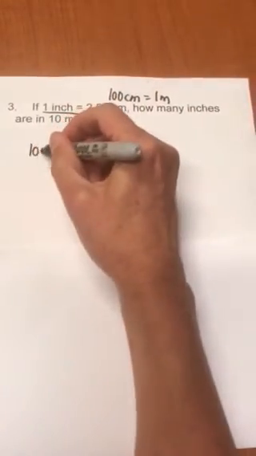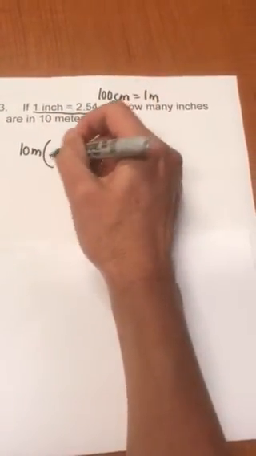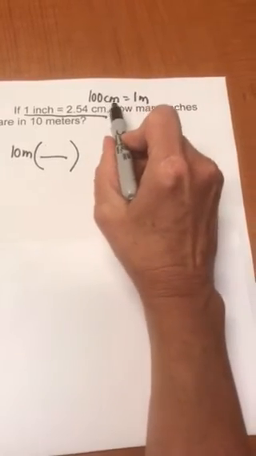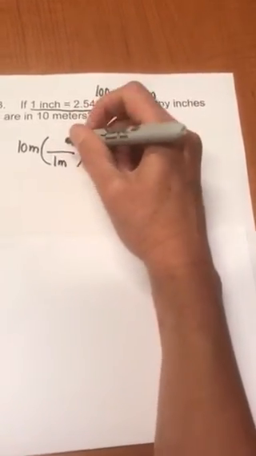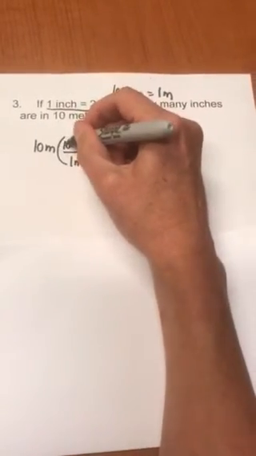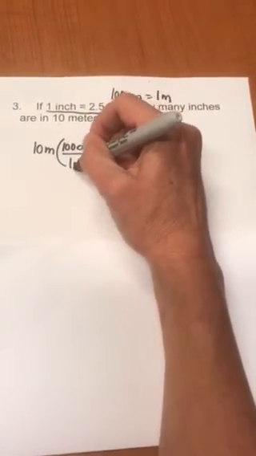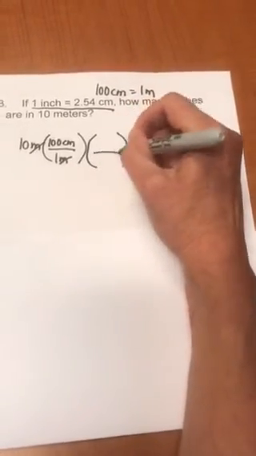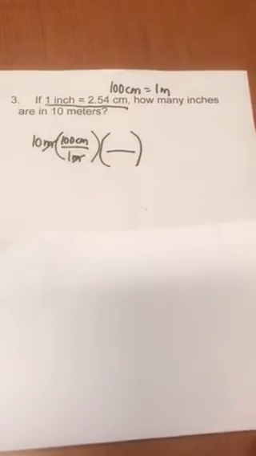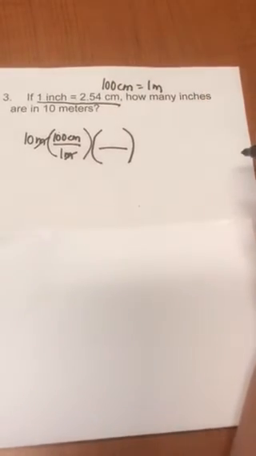Okay, so I'm starting with 10 meters. I'm going to use my 100 centimeters in a meter, and my meter has to go on bottom so I can cancel meters out. 100 centimeters on the top. Meters cancel out. Now I'm going to set up my next parentheses right next to the other ones so that I can keep canceling units all the way across and not make a mistake.